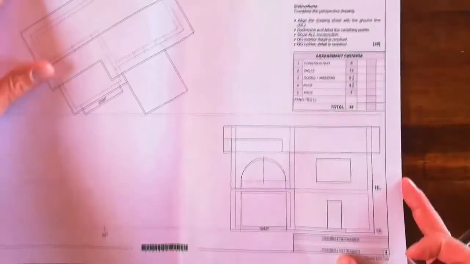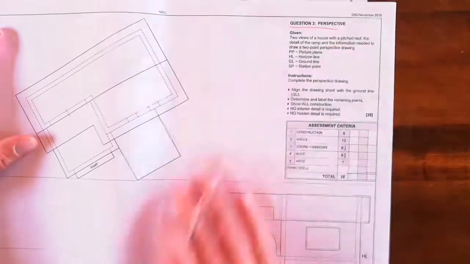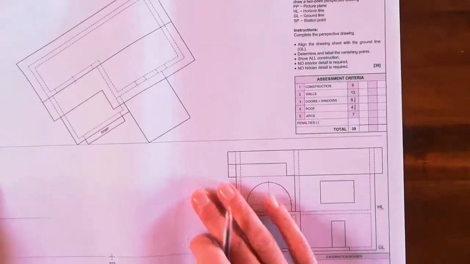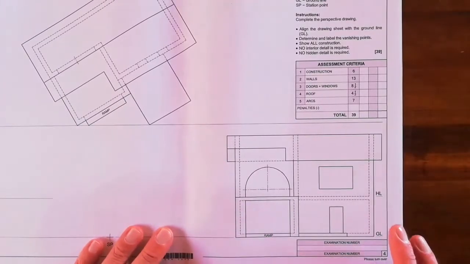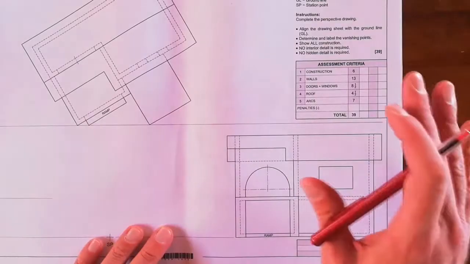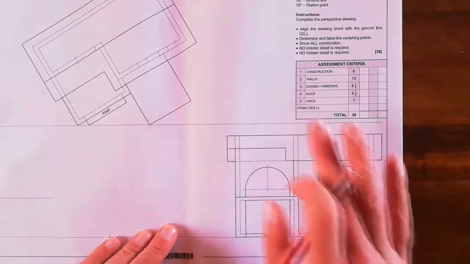You can look at some of my previous videos if you wanted to see in detail how to do this. Let's go on to the definite highlight of all of your drawings, and that is question 3, which is your perspective drawing. Now, it's going to overwhelm you, I think, at first sight, but don't fear. You know the steps, and if you've practiced this enough, this is marks in the bank, people.